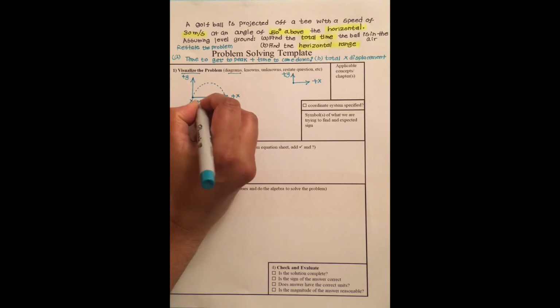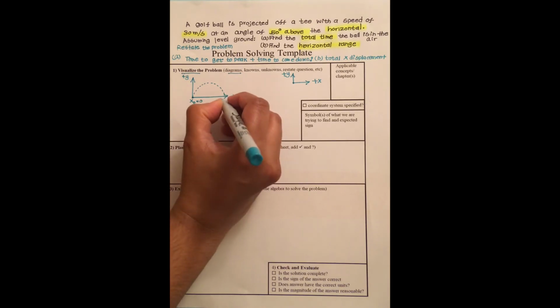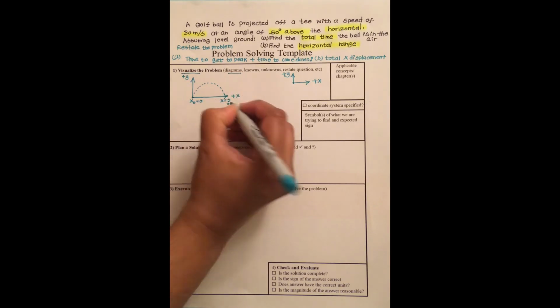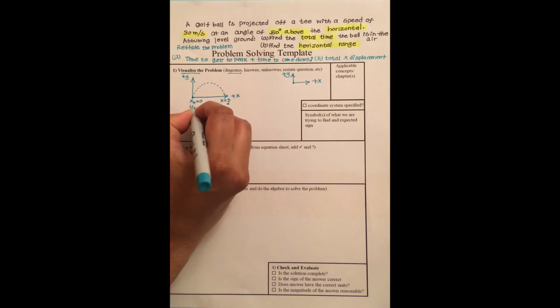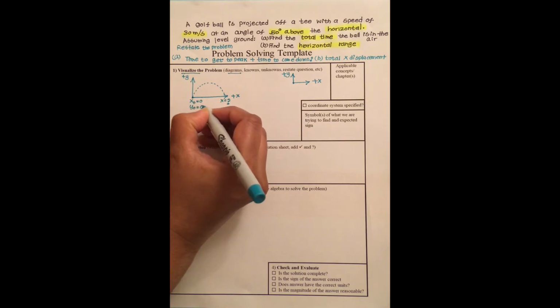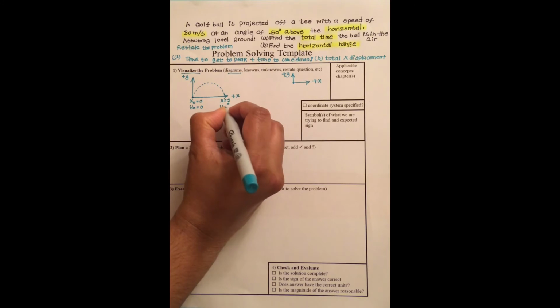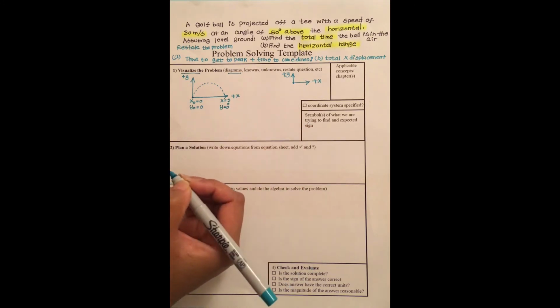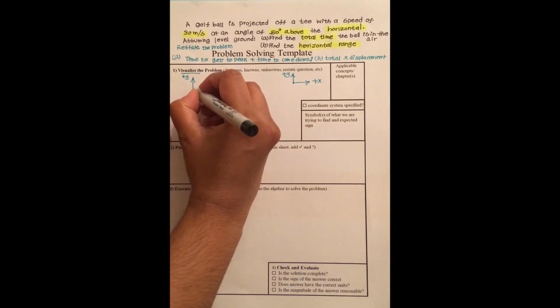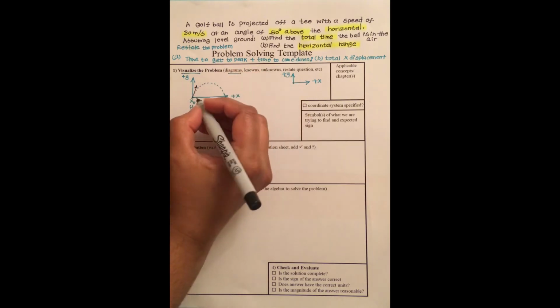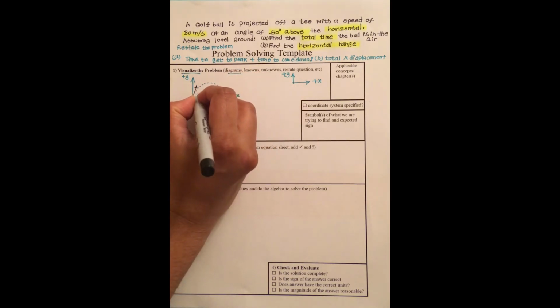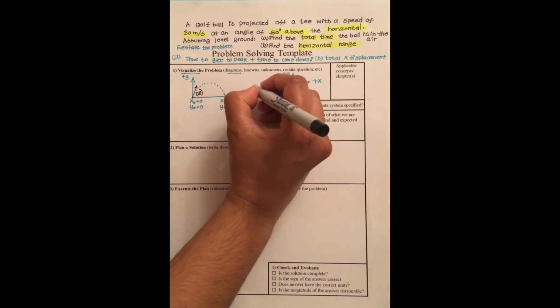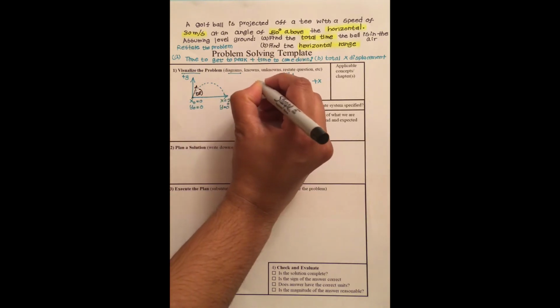Initial x position is 0. Final x position is an unknown. That's what we are trying to calculate. Initial y position is 0. Final y position is also 0 because it's at the same height level. And initial speed is 30 meters per second, and the angle between the initial speed and the x-axis is 50 degrees.